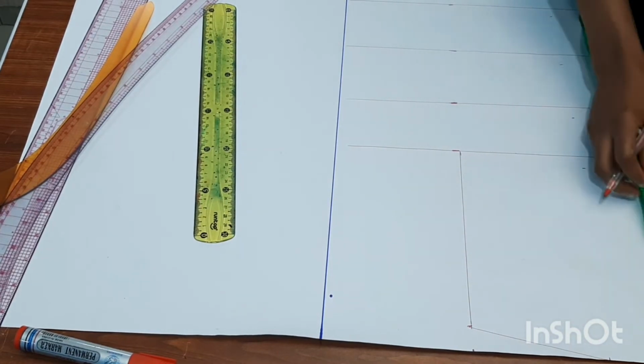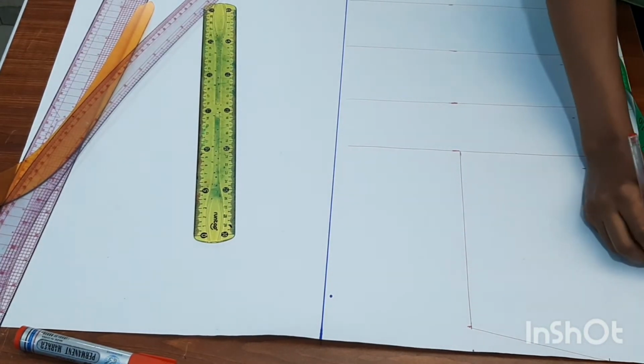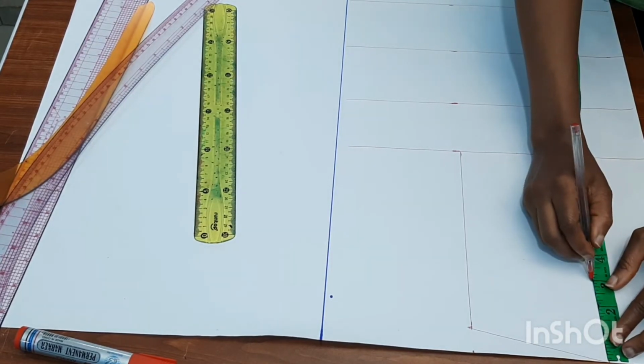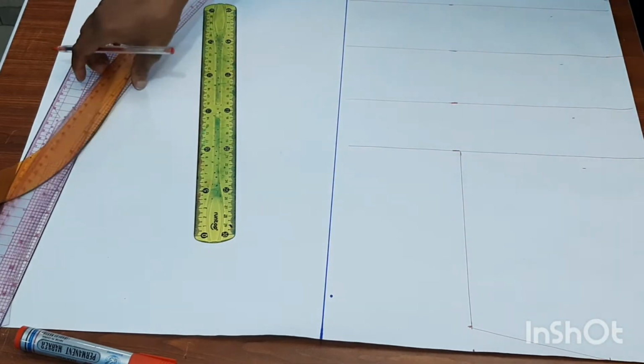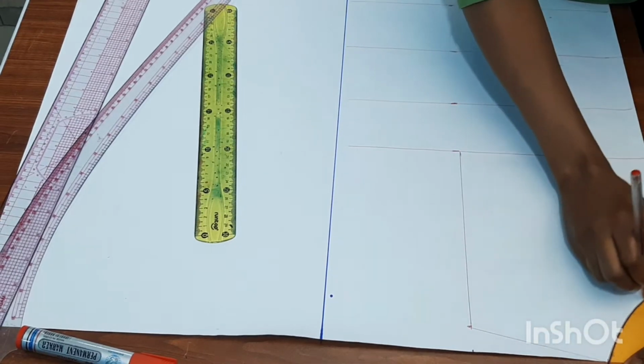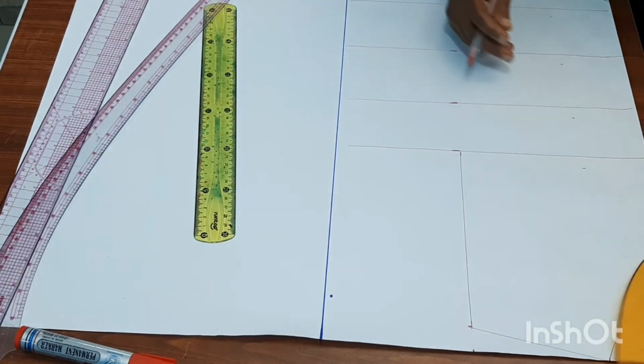The next thing I will do is insert the neck depth. So I will also use 3 inches for the neck depth here. So 3 inches here. If you like, you can connect them directly with your curved ruler like this, just use your curved ruler and connect to this 3 inches mark there.